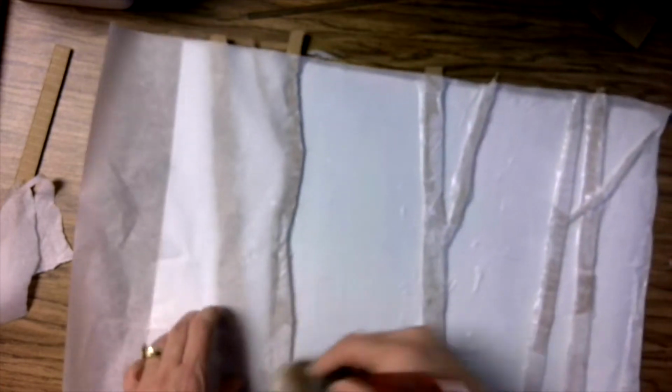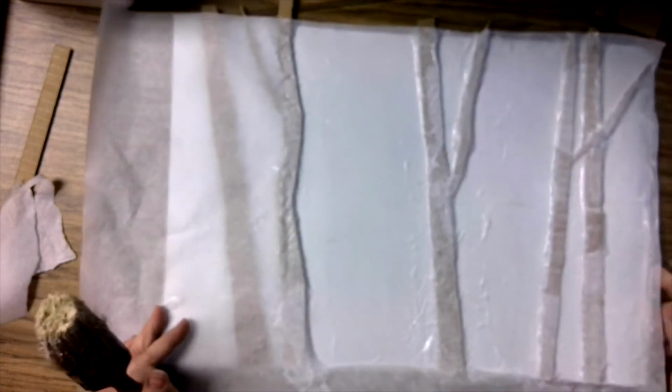So I'm just going to finish this up and get my second layer on there. And then our canvas will be ready and we're going to start painting, but it's going to be a process of what we're going to use and the steps that we're going to do to paint it. So don't just take off on your own.